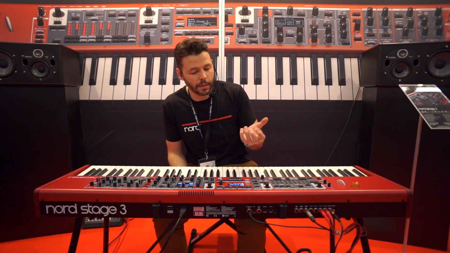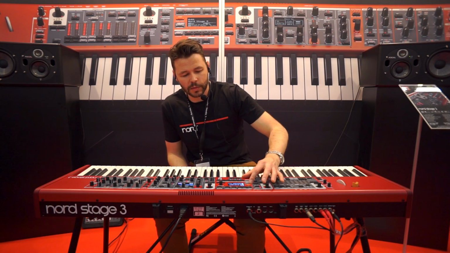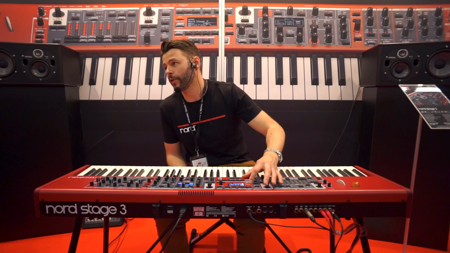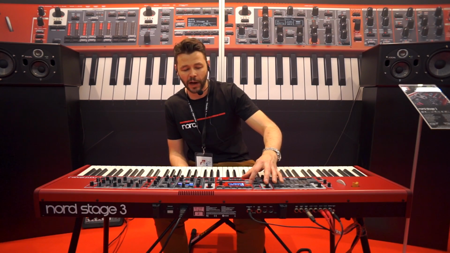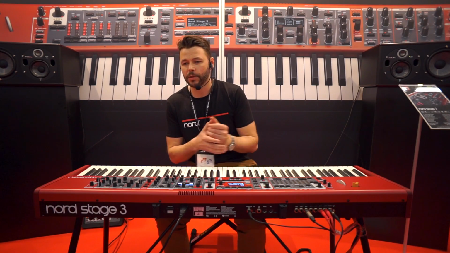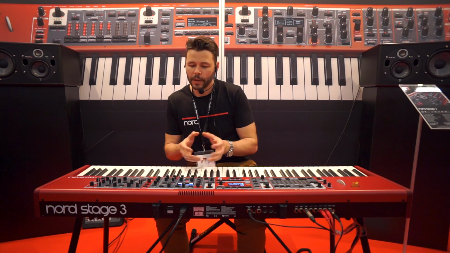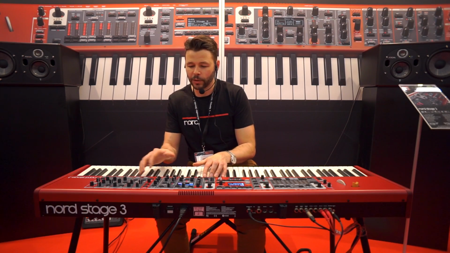So another thing, the song mode or setlist mode, very similar to the setlist mode on the Electro 5. So lots of good new performance features that I will show you with the performance now as well.